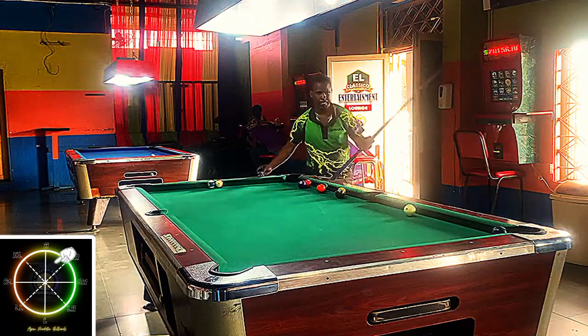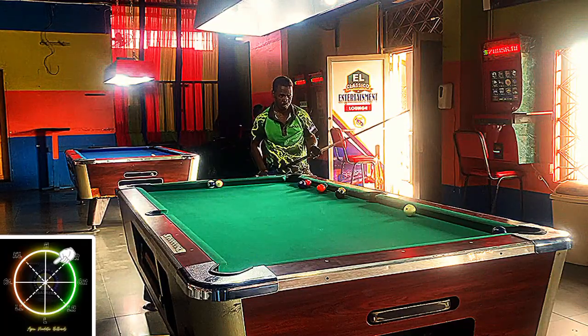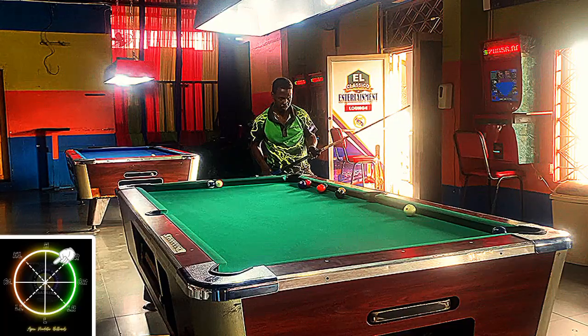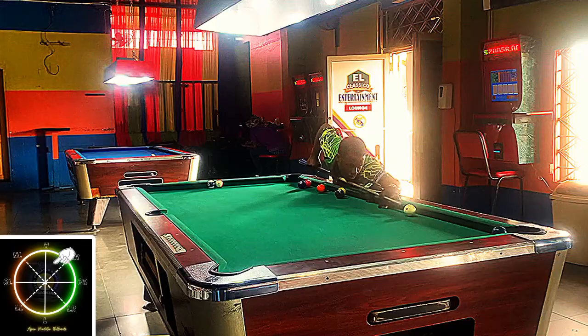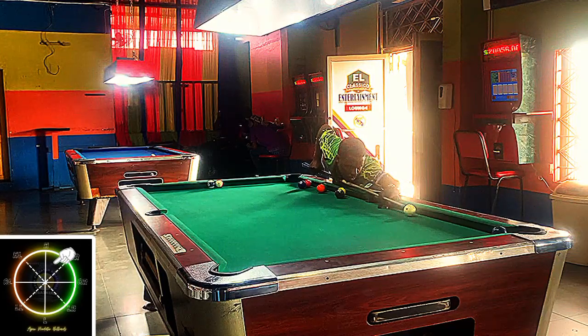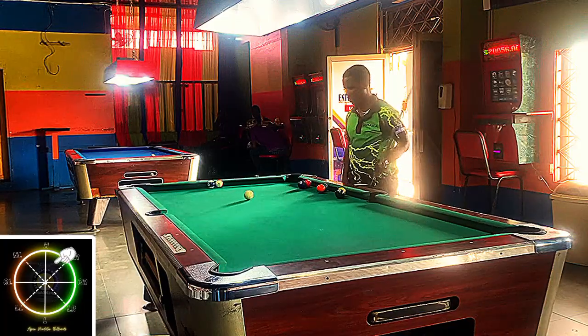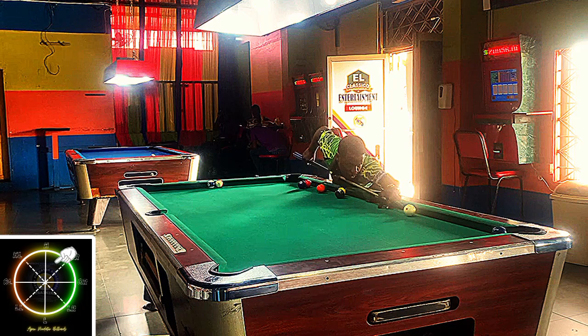So number 1, speed. Depending on how hard you hit, you may end up hitting thicker than a half ball hit. So you've really got to keep your eyes on the target when it comes to pocket hangers. So a half ball hit is the target here, and you want to use a medium to soft speed. If you play too soft, you're gonna go too long, and if you play too hard, you're gonna go a bit too short.